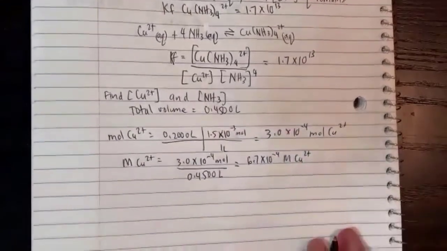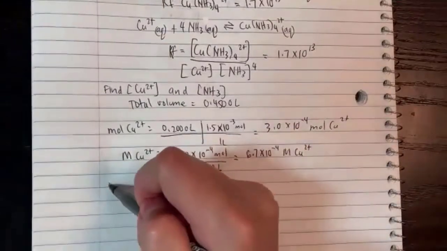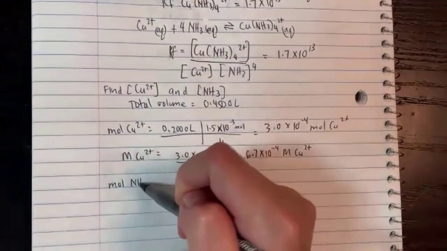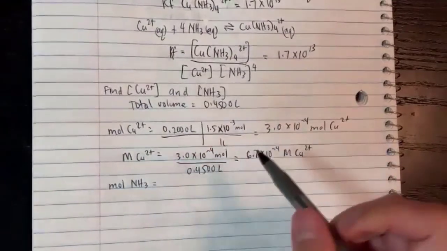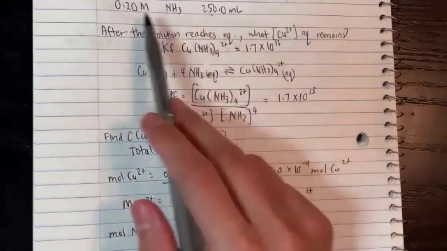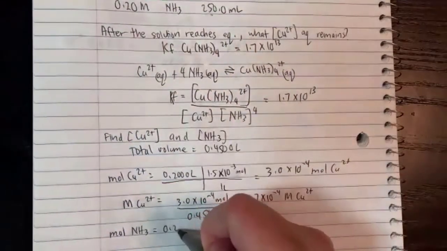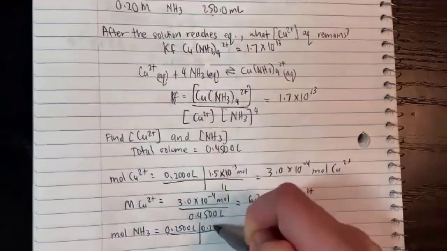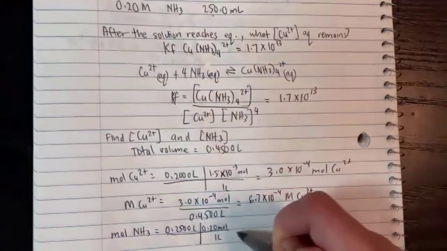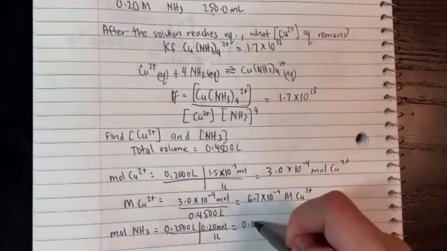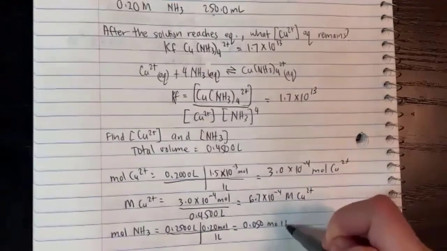So we'll do the same for ammonia. Find the moles of ammonia and then divide it by 0.45. So the moles of ammonia, you can see here, it's 250 mLs and then 0.2, so 0.2500 liters, 0.2 moles per liter. And you get 0.050 moles of ammonia. It's a lot bigger.